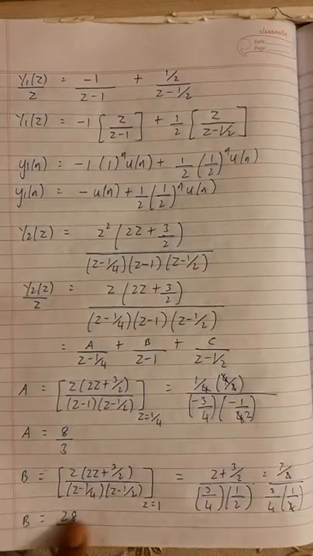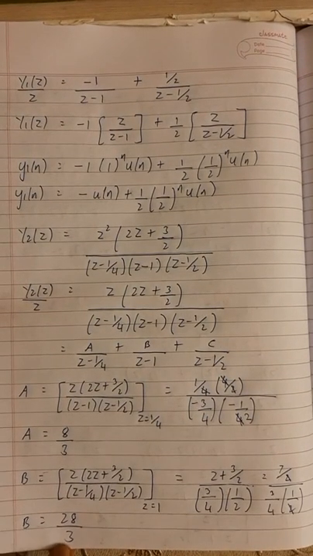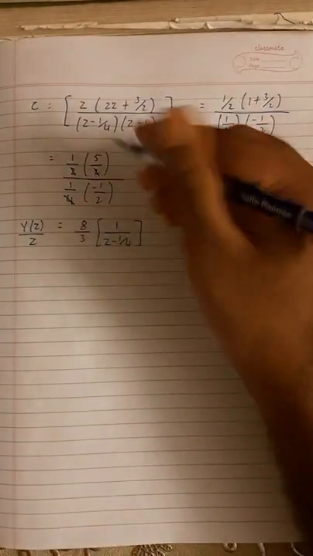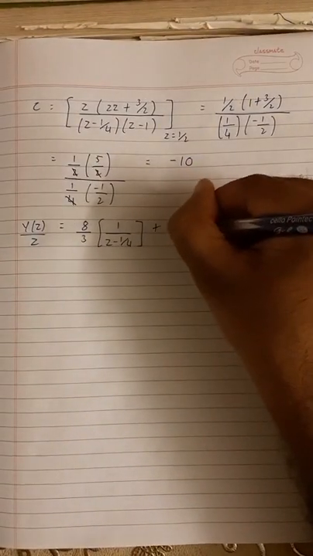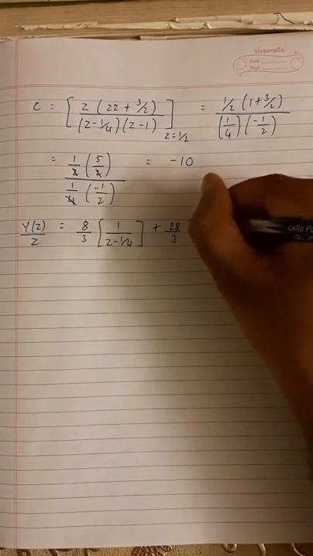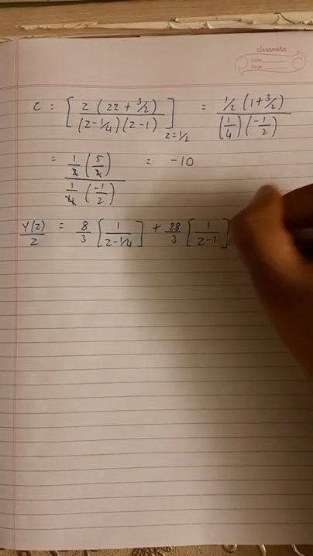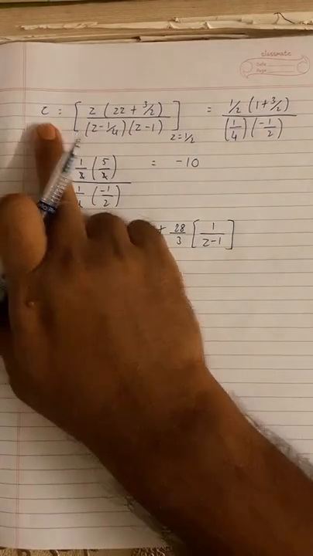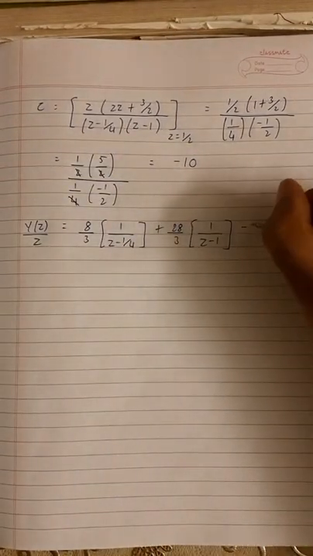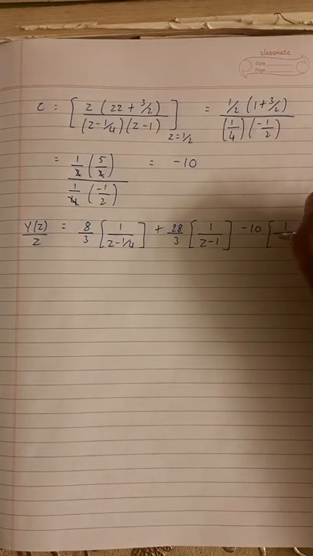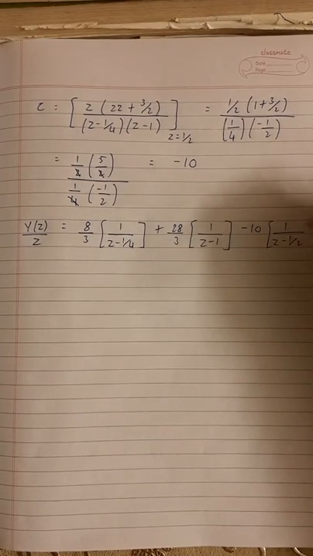And the value of B is 28/3, so substitute 28/3 over here. So it will become plus 28/3 into 1/(z − 1), and then the value of C is minus 10, so minus 10 into 1/(z − 1/2).